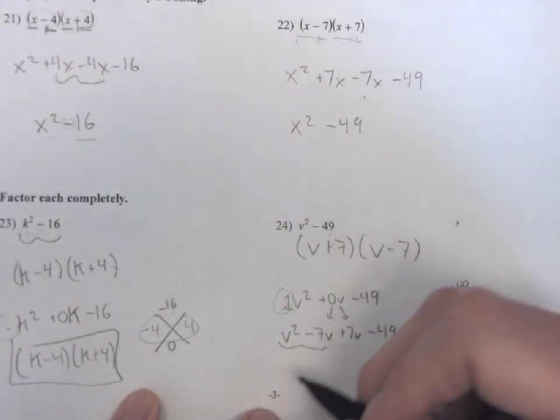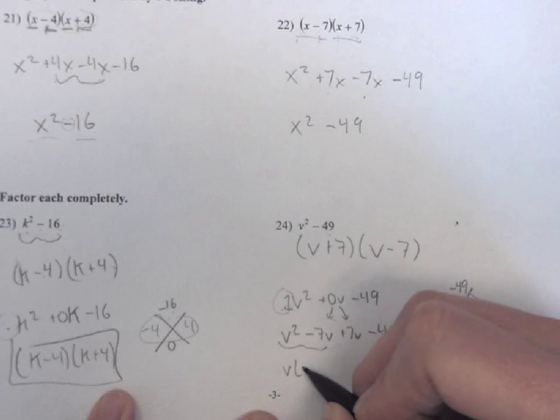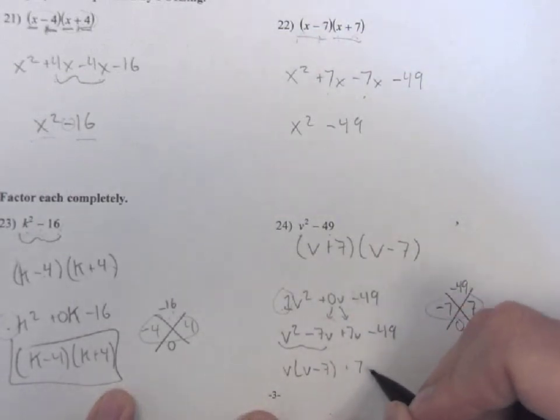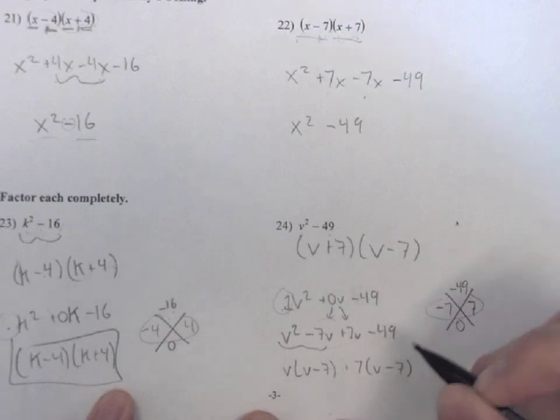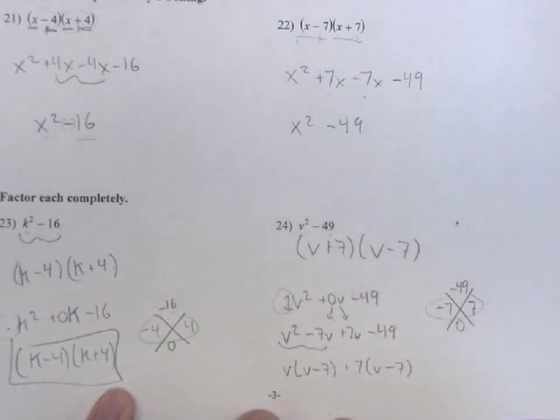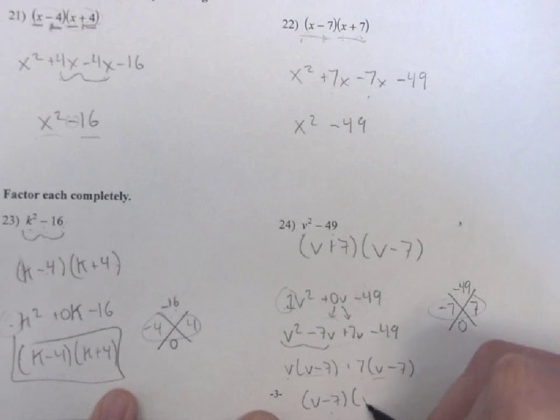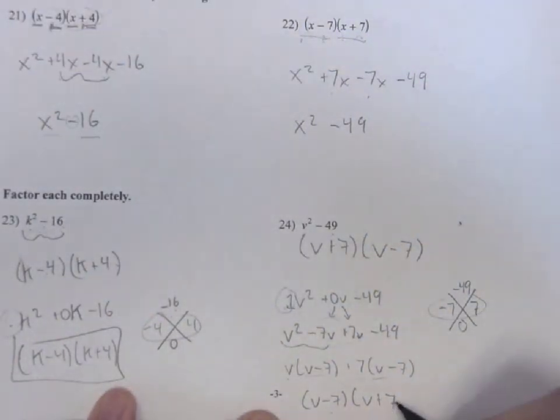These have a v in common, so v times v minus 7. These guys have a 7 in common, so 7 times v minus 7. We'll factor a 7 from both of those. And then lo and behold, hey, those are the same parenthesis terms. So if I factor that guy out, I'm left with this v and this 7. And I'm still going to get the same thing.